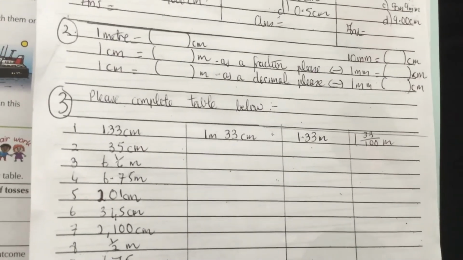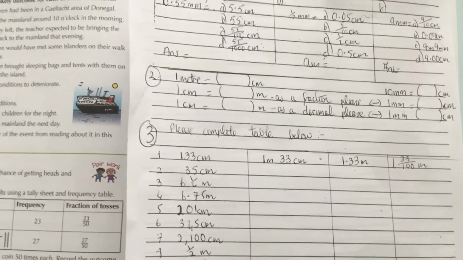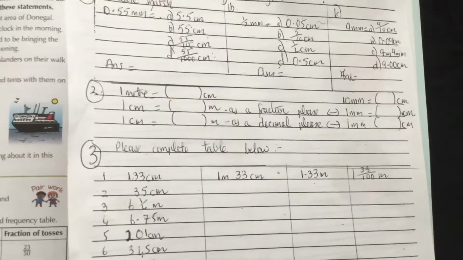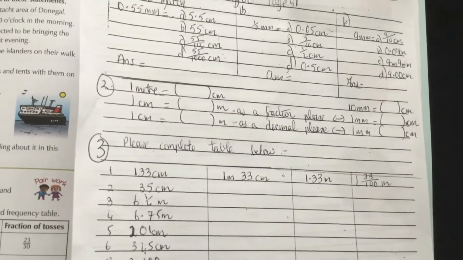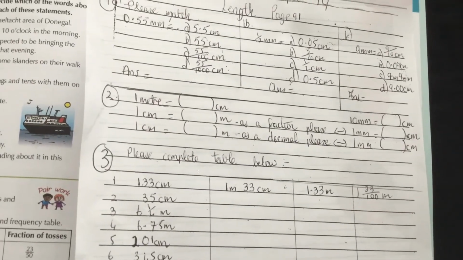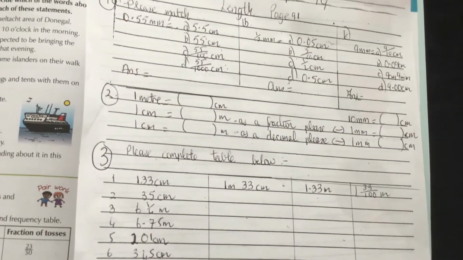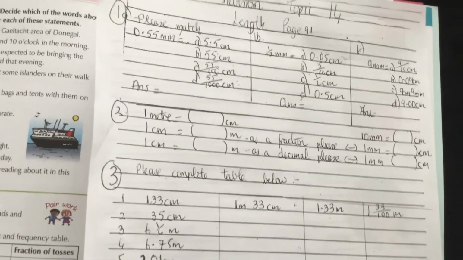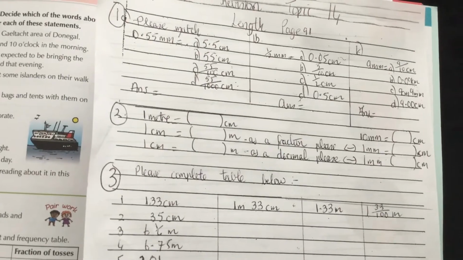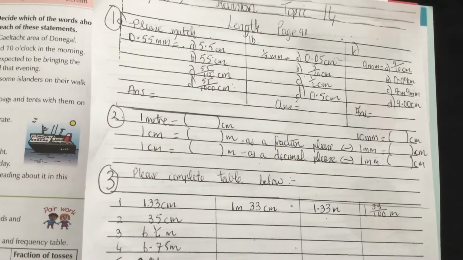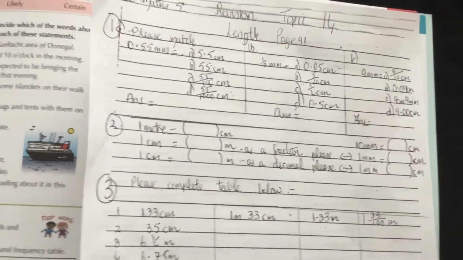Then if you go to 2, I'll do this one for you and then you can do the rest. 35 is 0 metres and 35 centimetres, or 0.35 of a metre, or 35 over 100, which is 35 hundredths of a metre. And in its simplest form, I know that the number that goes into 35 and 100 evenly is 5.